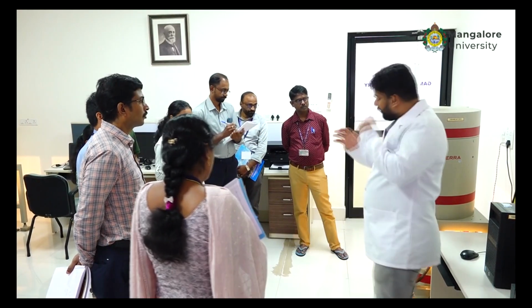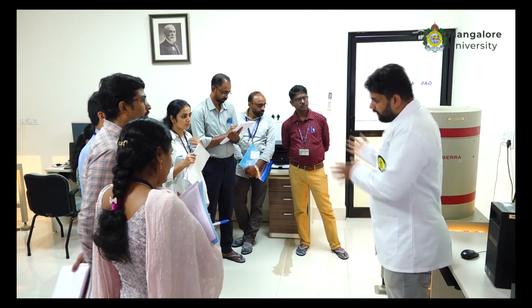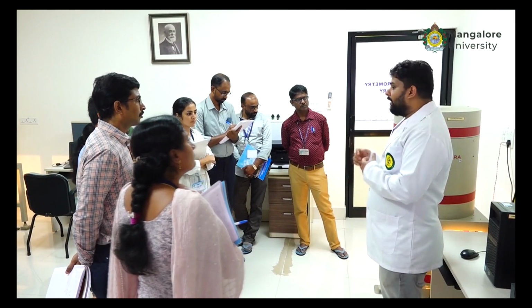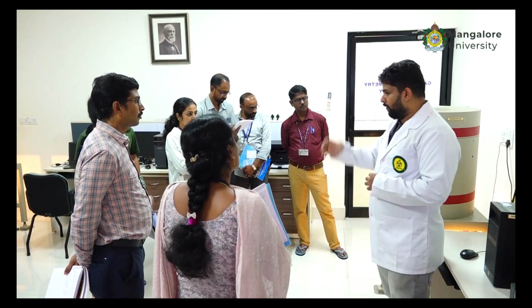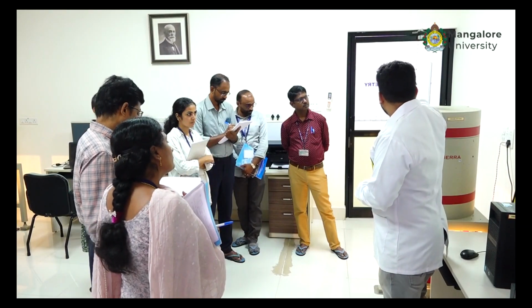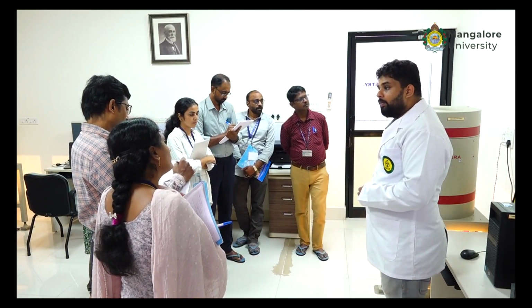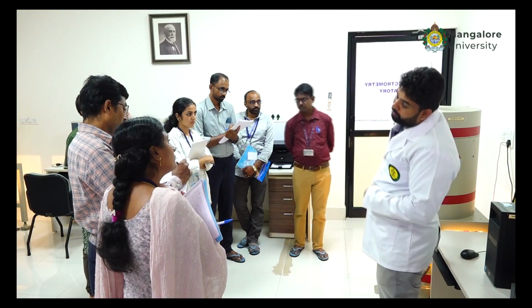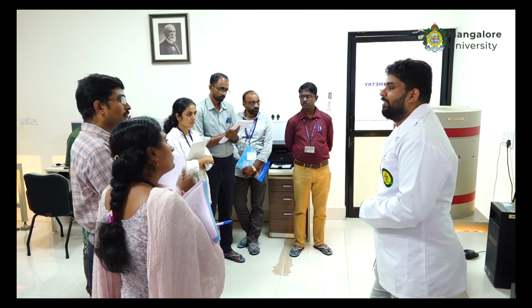So background is very much less. Whatever counts you get, most of it will be from the sample. Most of the time we get 1 or 2 counts for the sample. Because of this, you can see the minimum detection level. The minimum detection level for cesium in this detector is sometimes about 0.1 becquerel per kg.